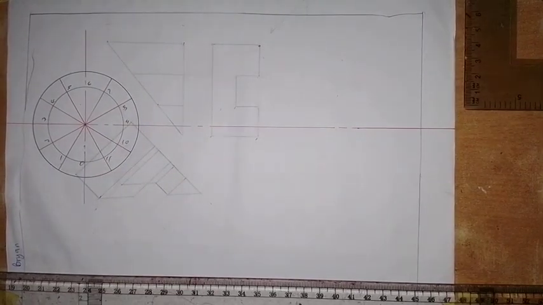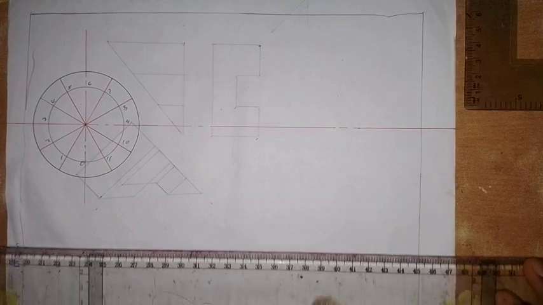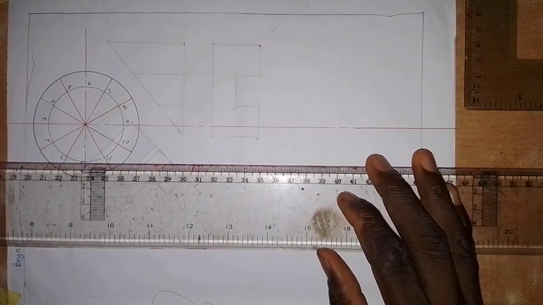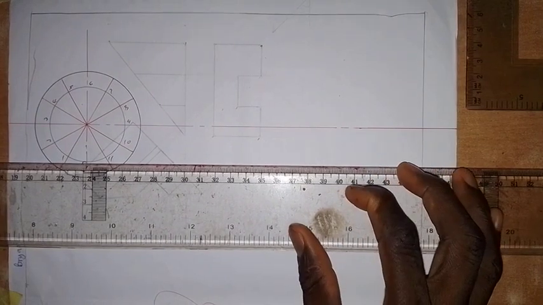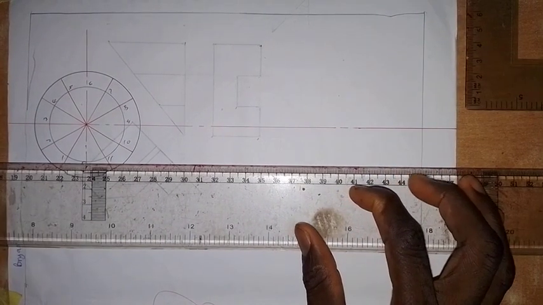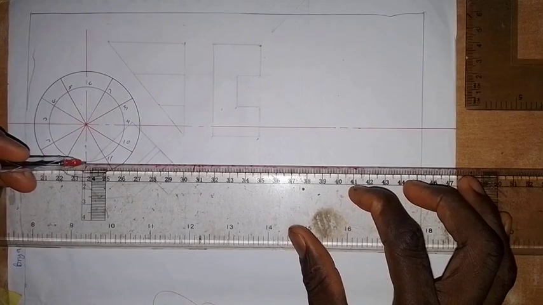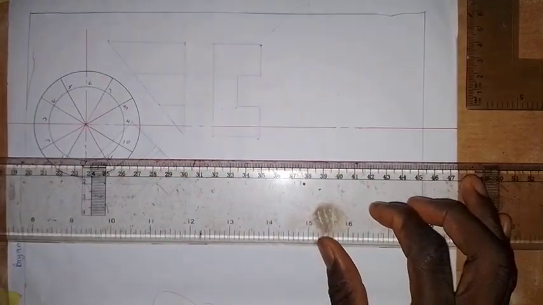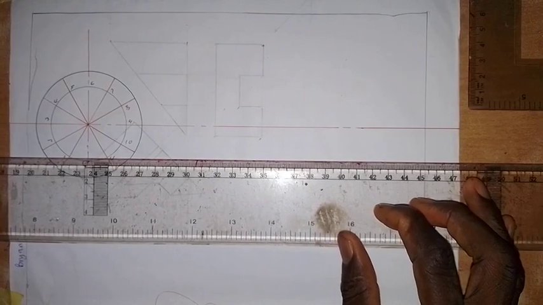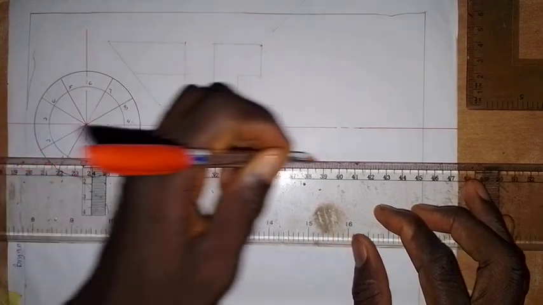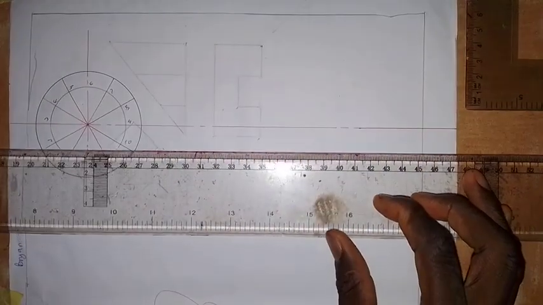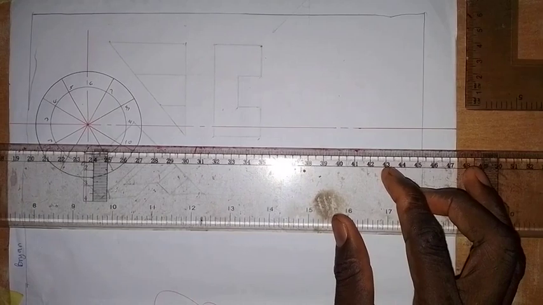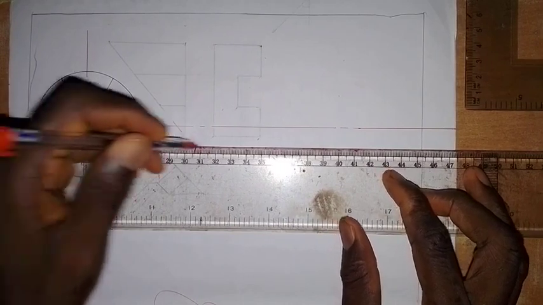Okay, so now the next thing that I'm going to do is to draw a line from the points on the small circle. So I'm not going to draw it on the big circle. I only need it on the small circle. I will draw a horizontal line from point 0 on the small circle like this. Then from points 1 and 11, I will draw a horizontal line. Then from points 2 and 10 on the small circle, I will draw a horizontal line like this.